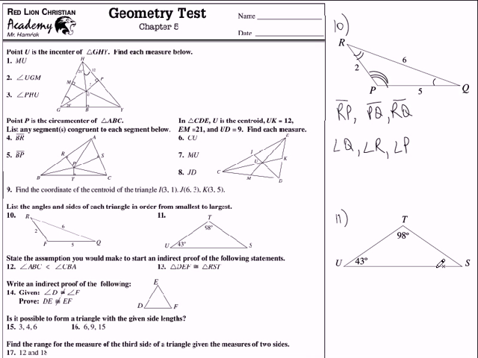Let's look at 11. Now, we have to figure out what this angle is right here before we can figure out what the order of the angles are. So you know it's 180 degrees, so let's add up 98 and 43. That's 141, and we can figure out this angle by just taking 180 minus 141. That's 39 degrees. So we had to do that first. Now, to put the angles in order from smallest to largest is easy because they're right in front of you. So angle S is the smallest one. The next one would be angle U, and the next one would be angle T.